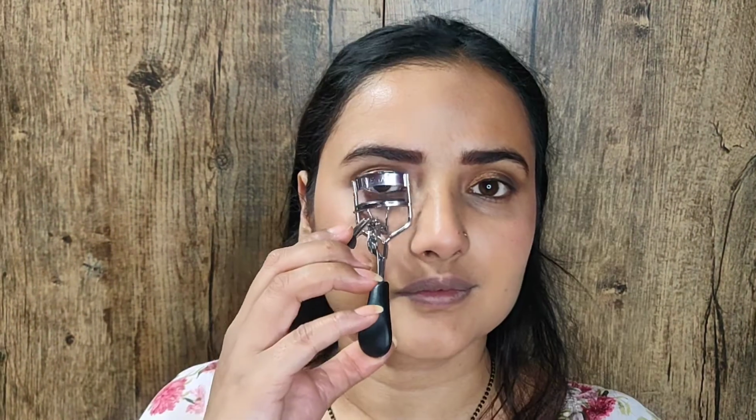After applying the eyebrow pencil, we are going to brush our brows. Now we will curl our eyelashes.